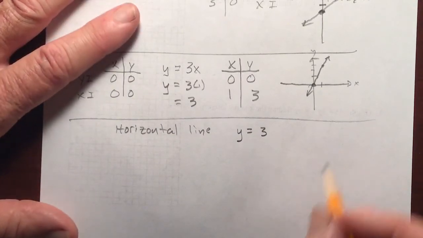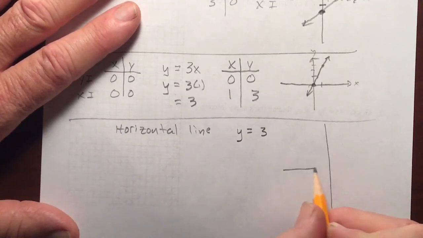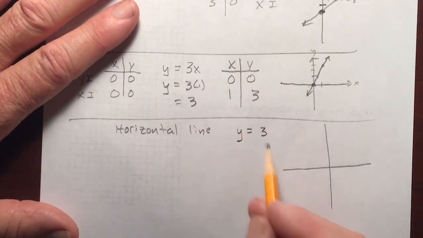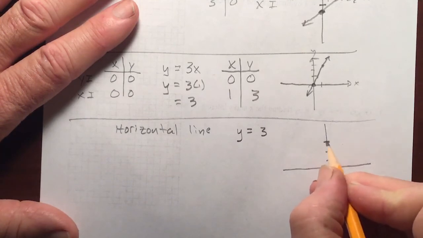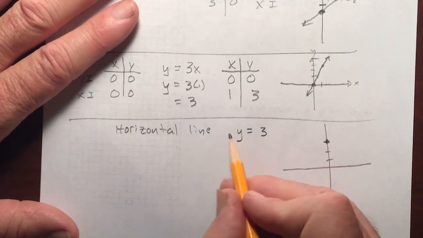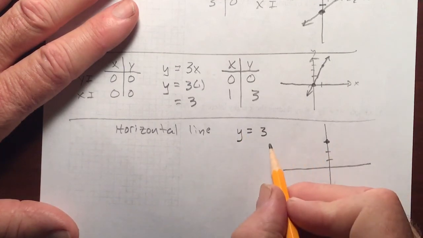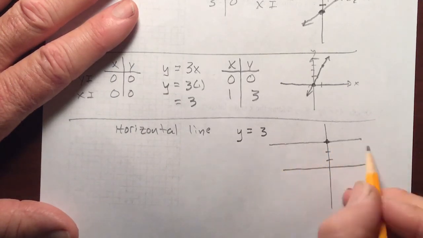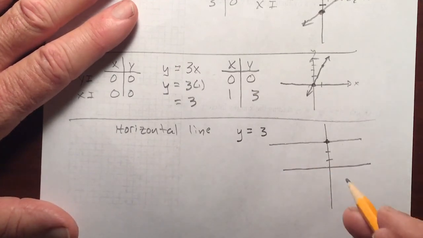All right, and for a horizontal line, all you're really looking at is, when you've got a horizontal line like y is equal to 3, you're really just looking at the y-intercept. Okay, so 1, 2, 3. You go up there, you go to the axis for whatever this is. If it's y, you go on the y-axis, and then you just draw your line straight through that spot. And this line is y is equal to 3. Now remember, with horizontal lines, there's not going to be an x-intercept, because it never crosses it.